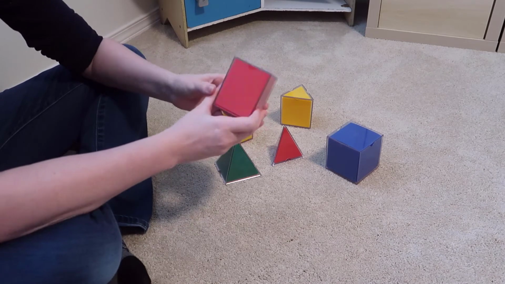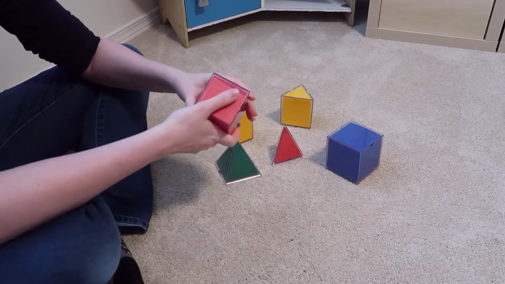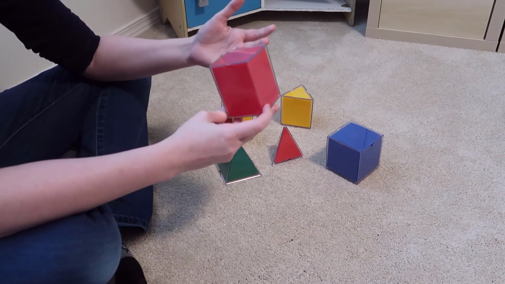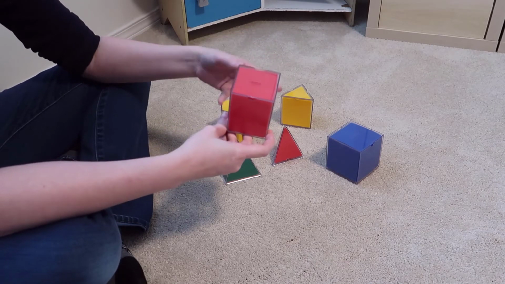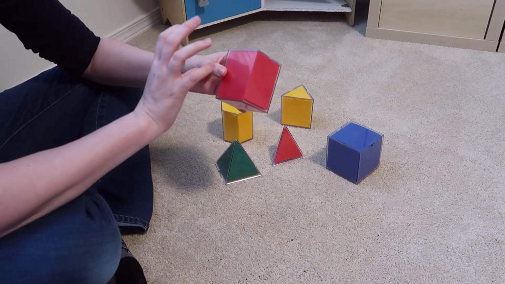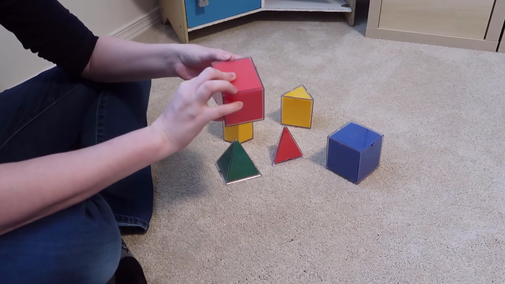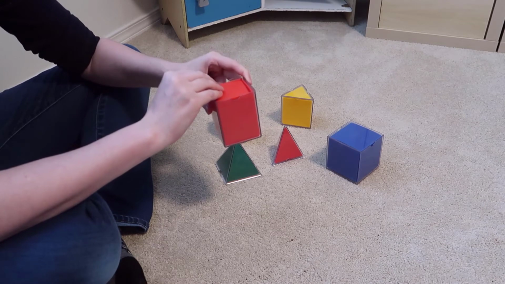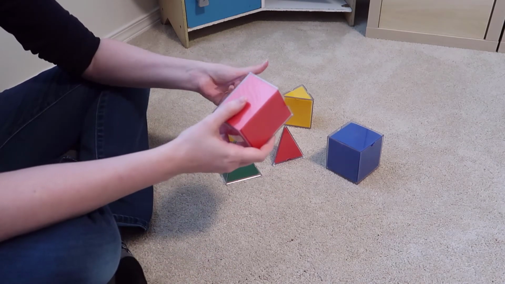When we have a 3-dimensional shape, which is a shape that we actually hold in our hand instead of a shape that we just draw on a piece of paper, we have a 3-dimensional figure. There are 2 main things that we think about with figures. One is surface area and one is volume. Volume talks about how much space this is taking up. So if I were to pour something into this, like sand or water or whatever, the amount that fills it up has to do with volume.